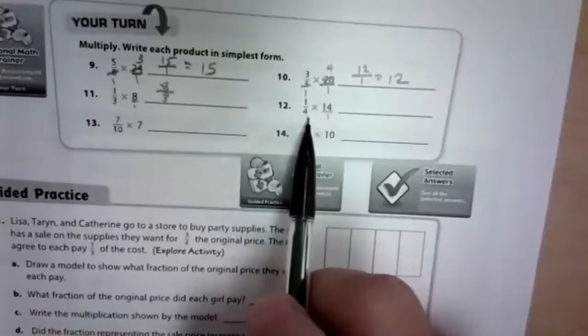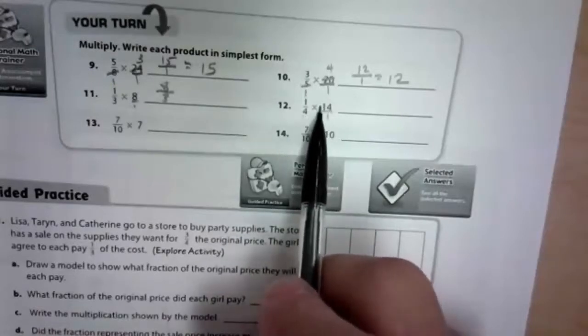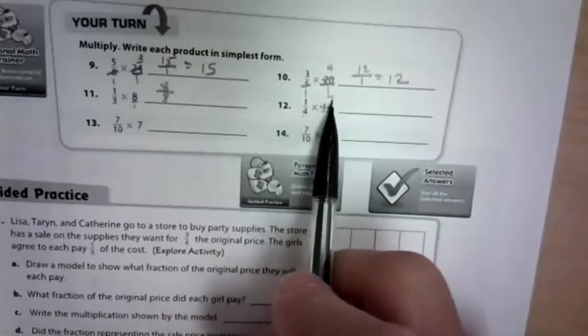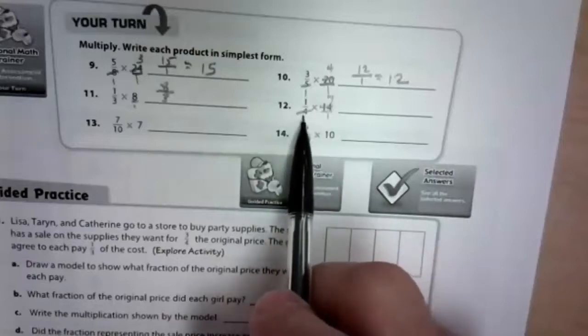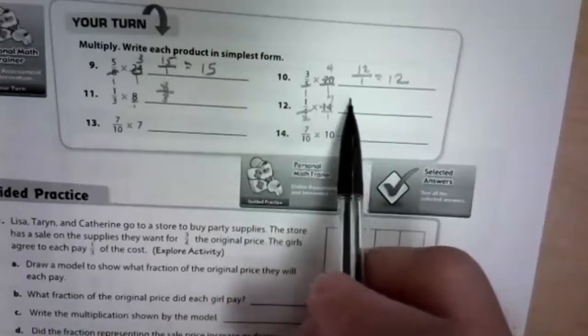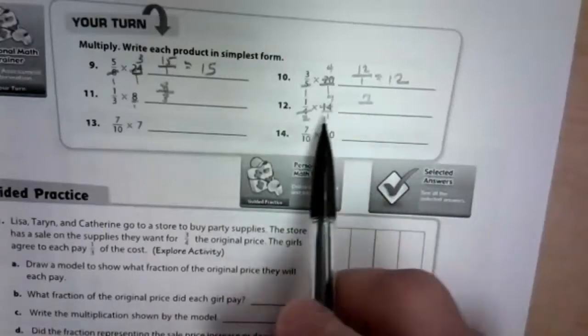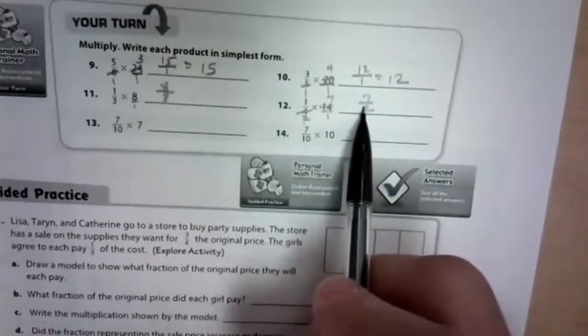Okay, 14 and 4, they're both divisible by 2. So 14 divided by 2 is 7. 4 divided by 2 is 2. Multiply across the top. 7 times 1 is 7. 2 times 1 is 2. So 7 over 2.